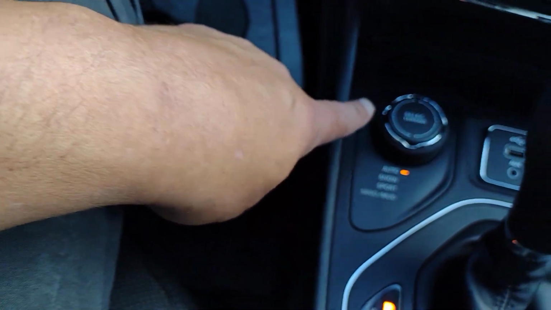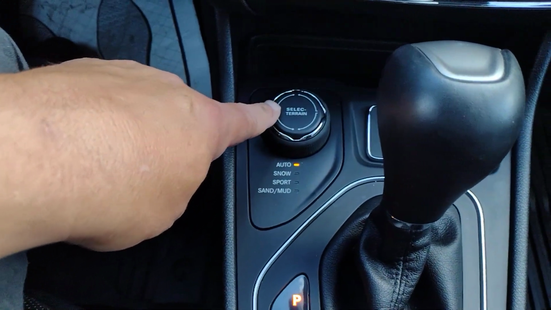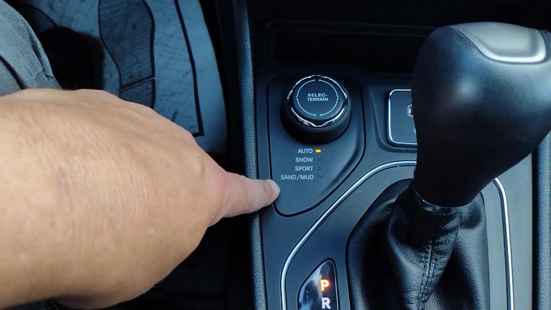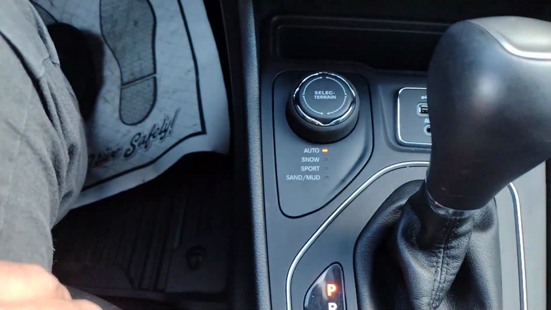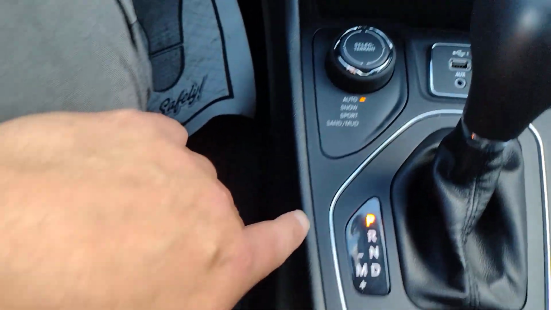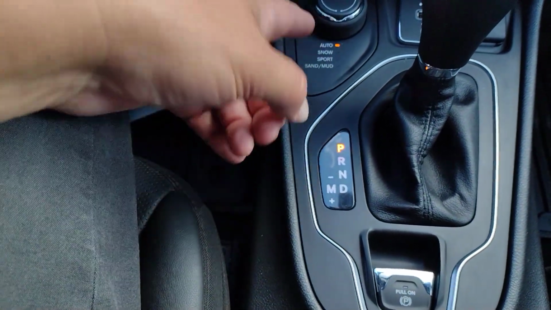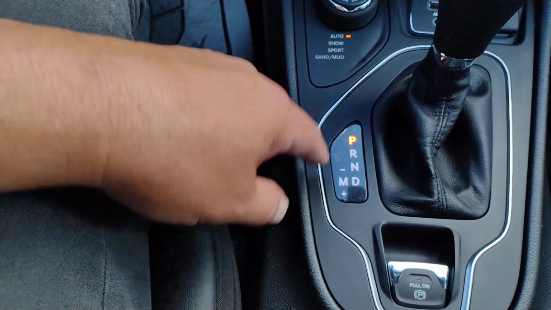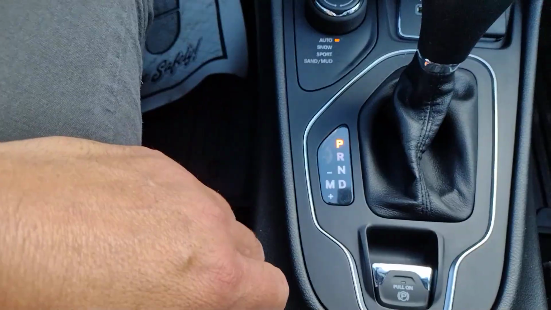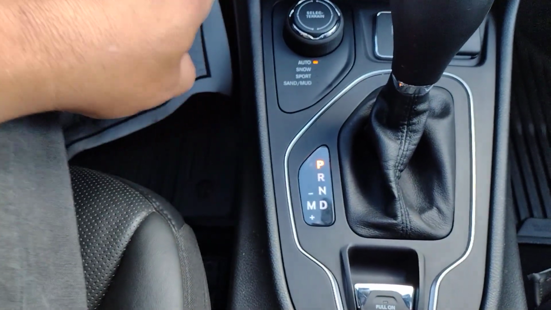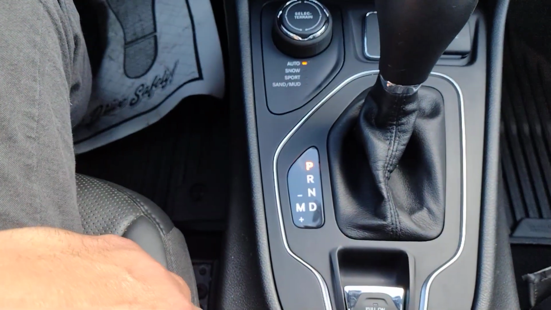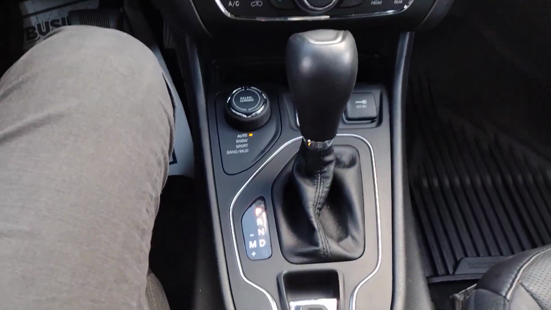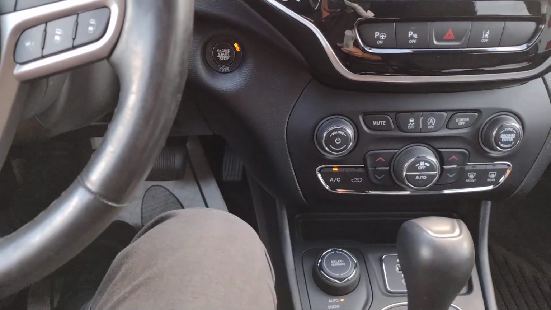Down here, we have our select terrain, automatic, snow, sport, sand and mud. So it's going to go through all terrain. Your shifter, you can drive in a manual mode. I don't know why you would want to. It's got such great control, and the drive mode's in here. And then your park and brake. So this has been an overview of the Jeep Cherokee.